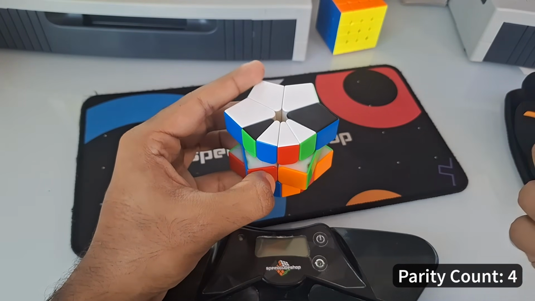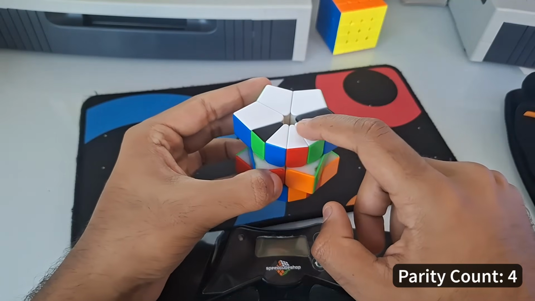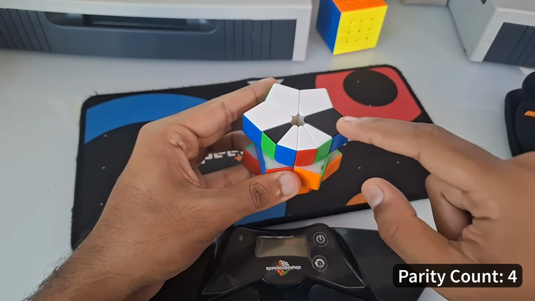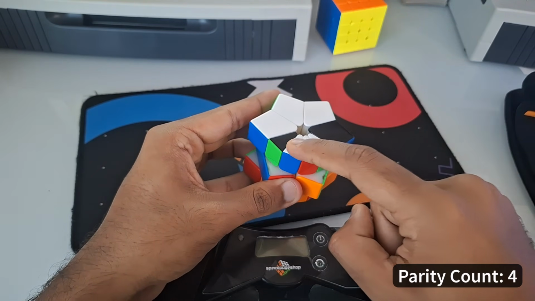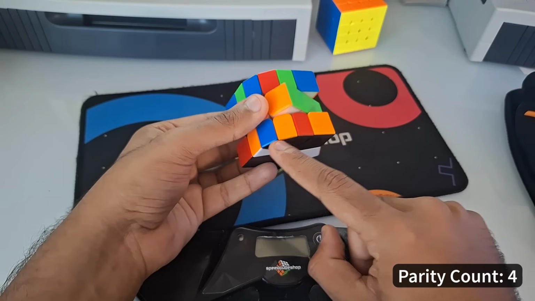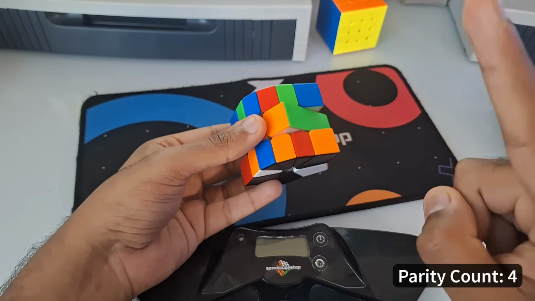Finally, look at every other edge. So the ones labeled 1 and 3 on the top and bottom. Count how many of these 4 edges are black. So on this scramble, this one is white, skip this one. This one is white, skip this one. This one is white, skip this one. This one is black, skip this one. So we have 1 black edge.